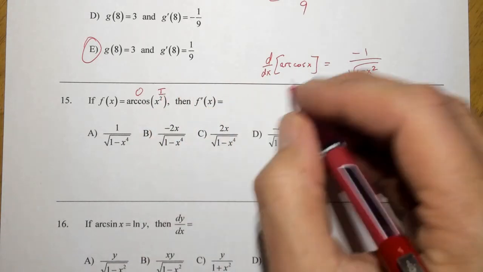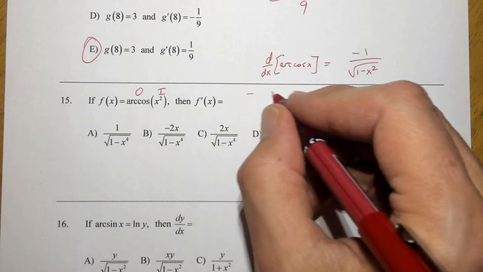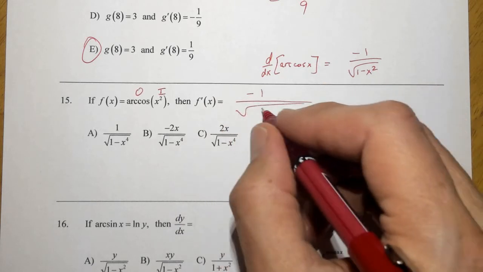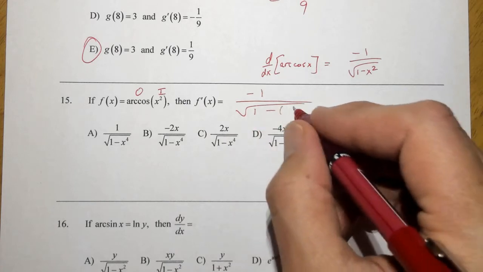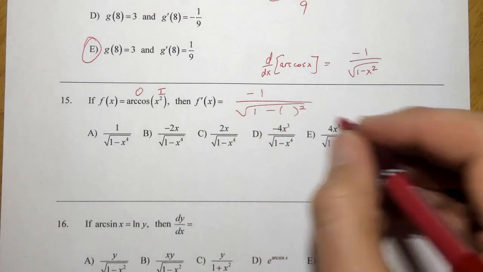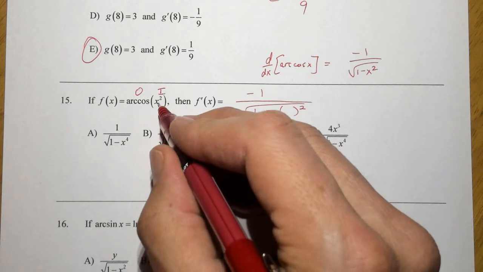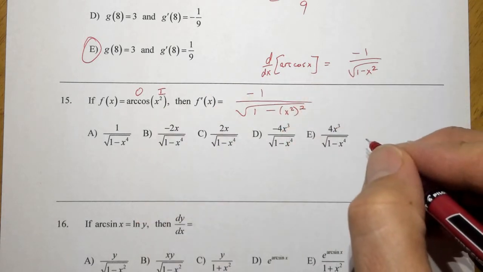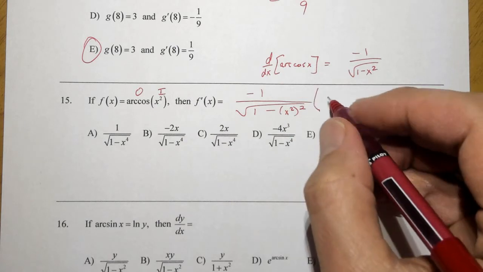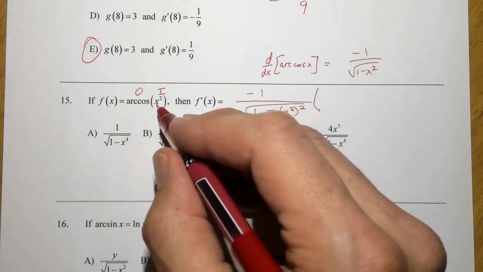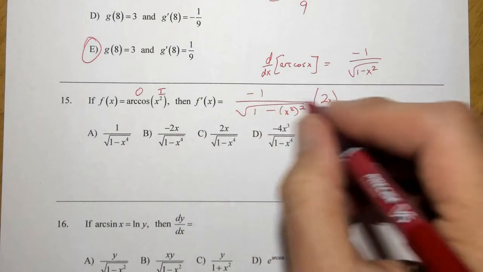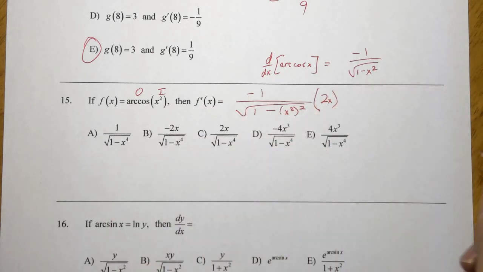So we derive the outer, so I've got this negative 1, and then square root 1 minus something squared. There's deriving the outer with respect to the inner. The inner function is x squared, so I've got x squared right there. Now I'm going to multiply that by the derivative of the inner function, and the derivative of x squared is 2x.